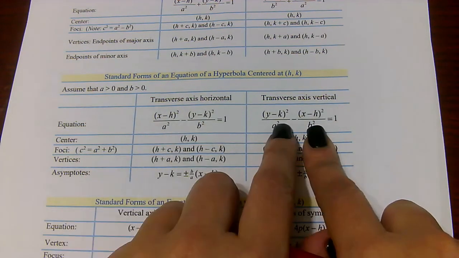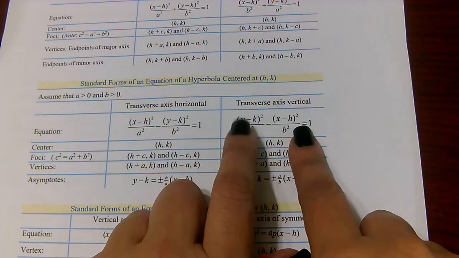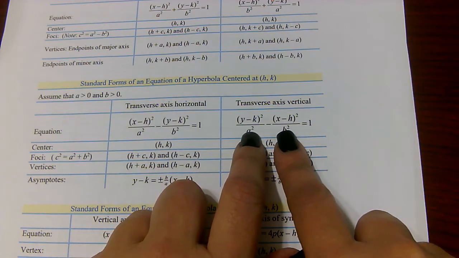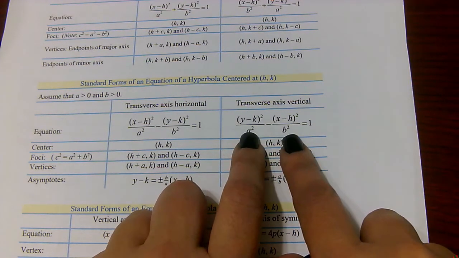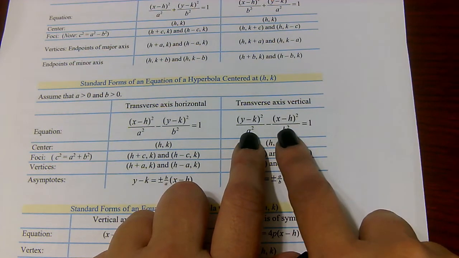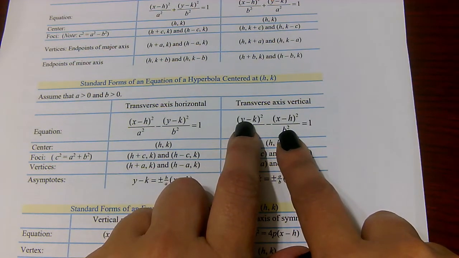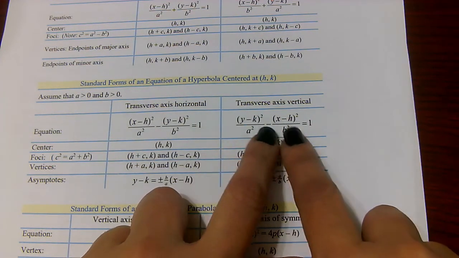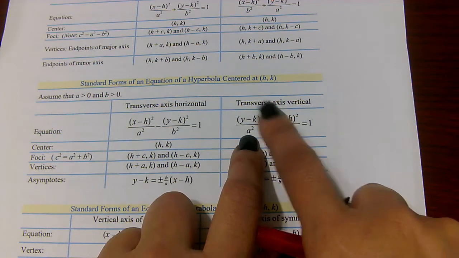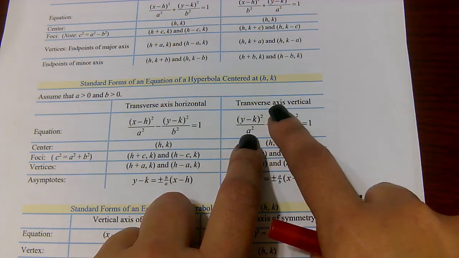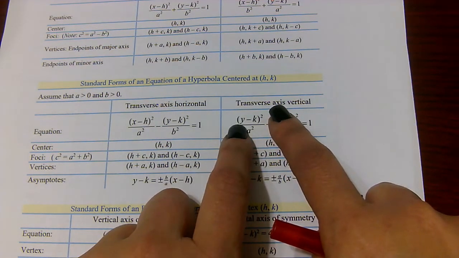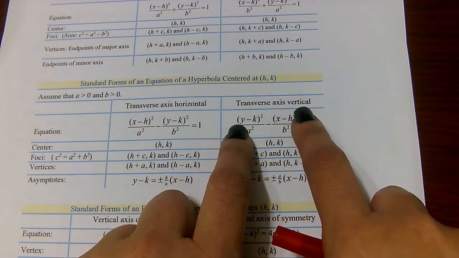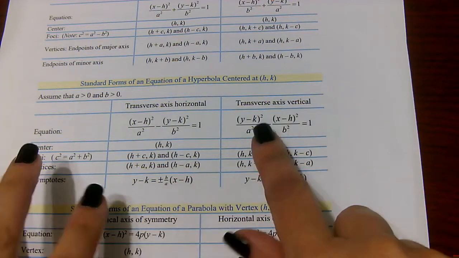Notice on our second set of equations here, A is again associated with the first term, B is associated with the second. Our Y is indicated first, not our X. So here our Y is positive, our X is negative. Our transverse axis will depend on the positive term. Since Y is listed in our first term, we can say that this is a vertical axis. That means that this is going to be crossing that vertical axis.